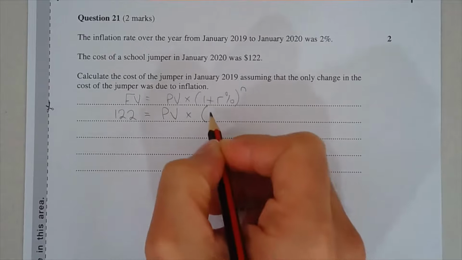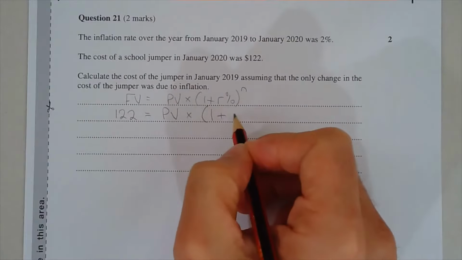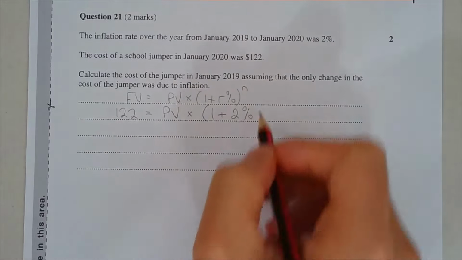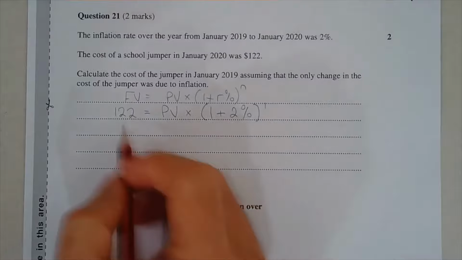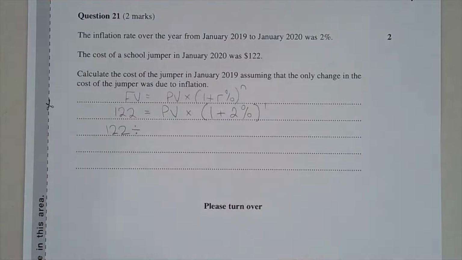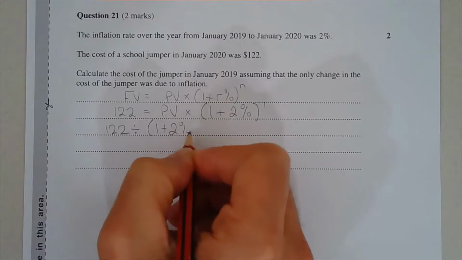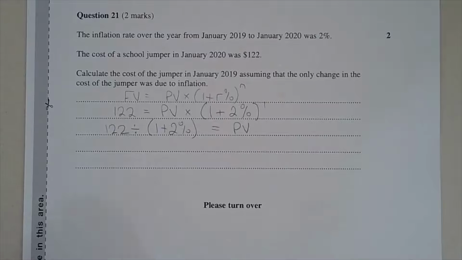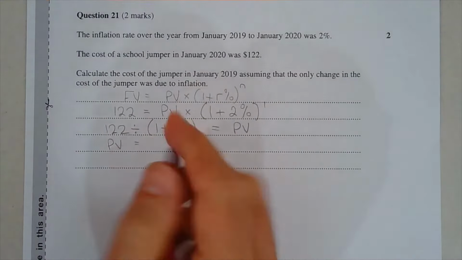So I'm just going to substitute in the known values there. We don't know what the present value is. We know the interest rate per period, which is per annum, in this case 2%, and that's to the power of 1 because we're only talking about 1 year. So let's rearrange this. 122 divided by, because it's the inverse of multiplication, 1 plus 2% is equal to the present value. Just swapping both sides of the equation over.